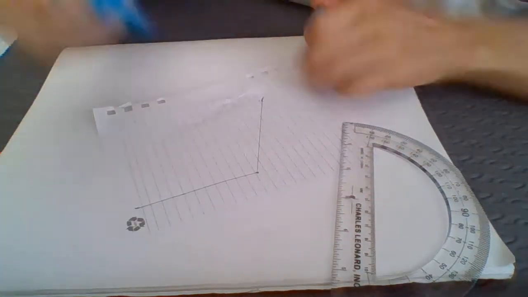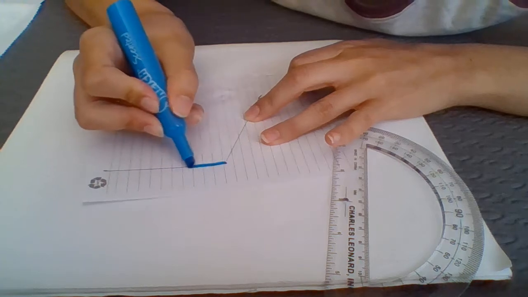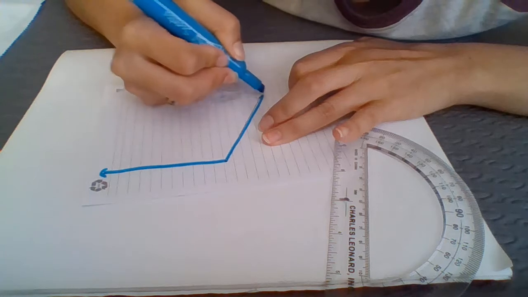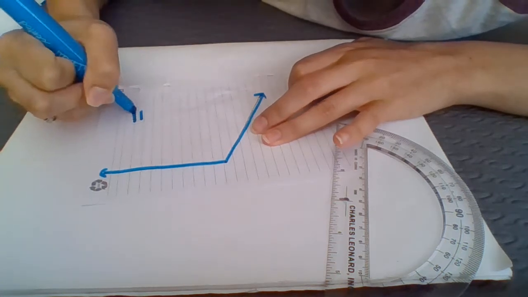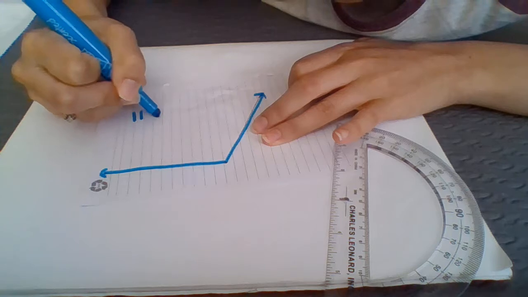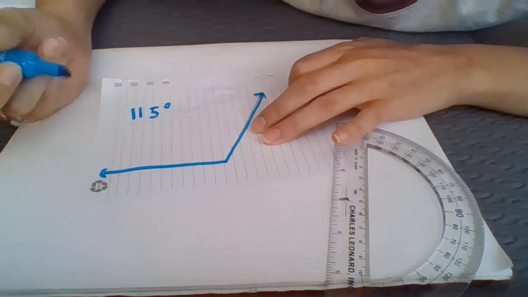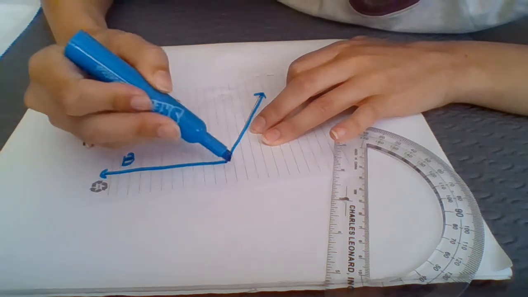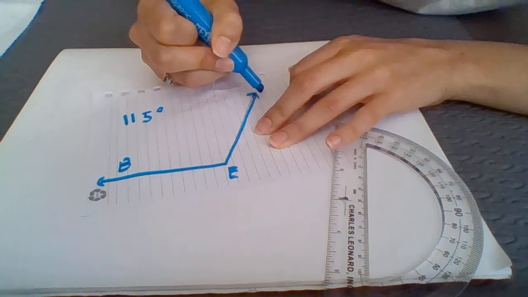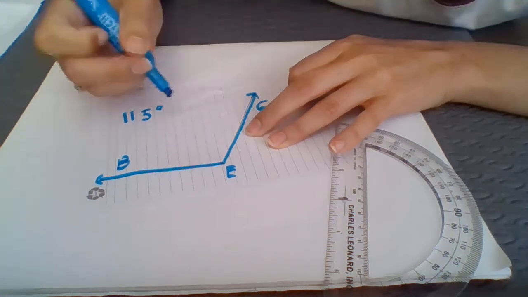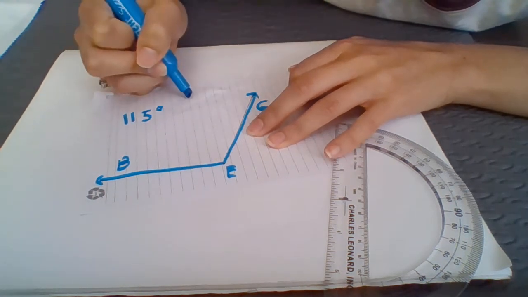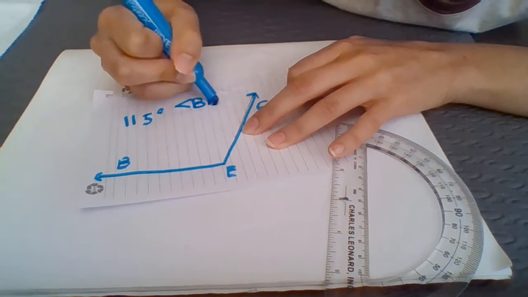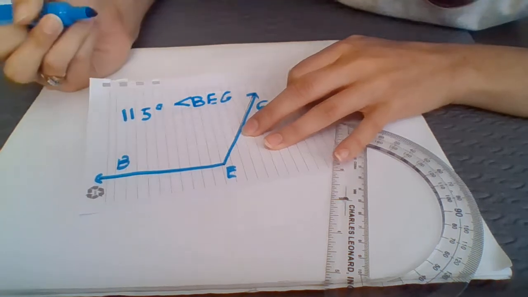Now I'm going to trace it. So I know that this angle measures 115 degrees. And I'm going to label it B, E, G. So my angle is named B, E, G.